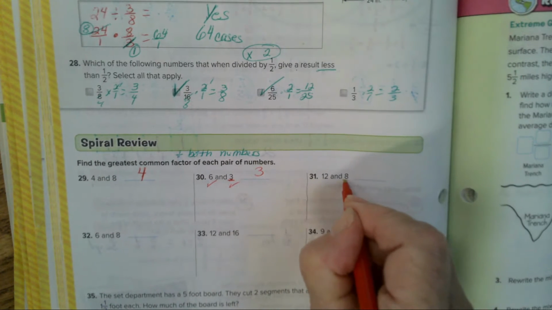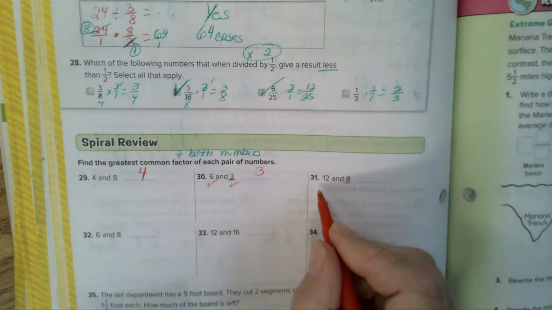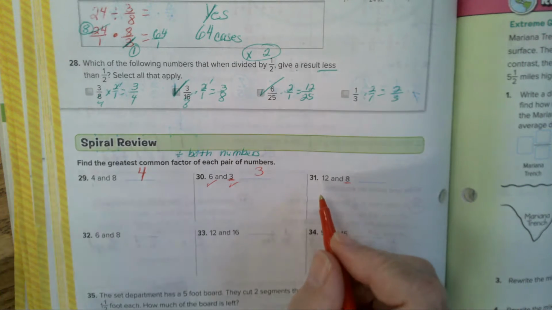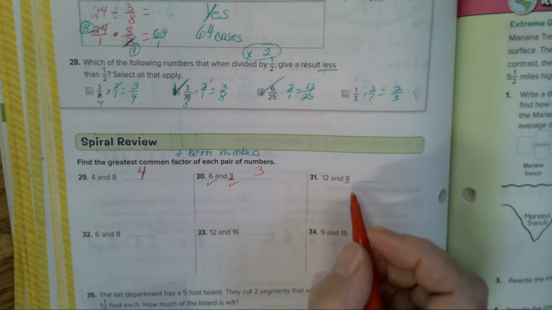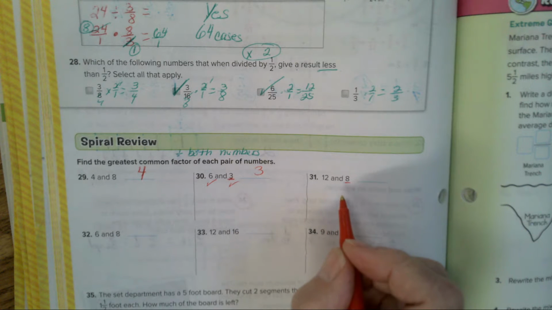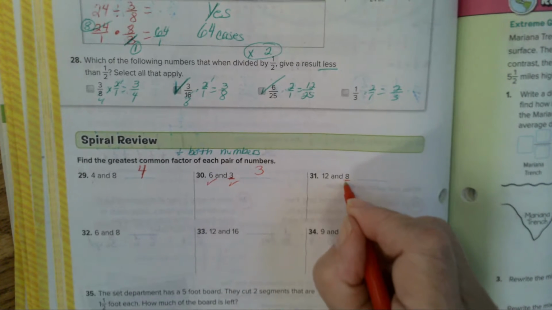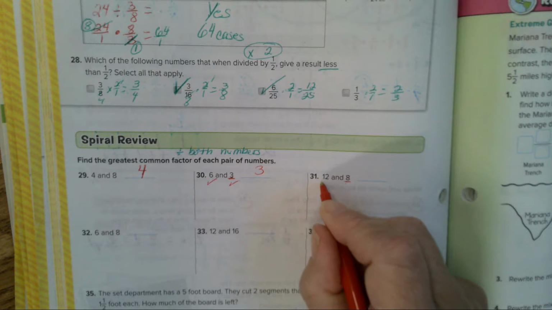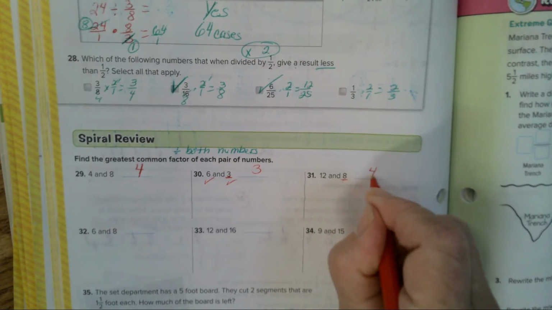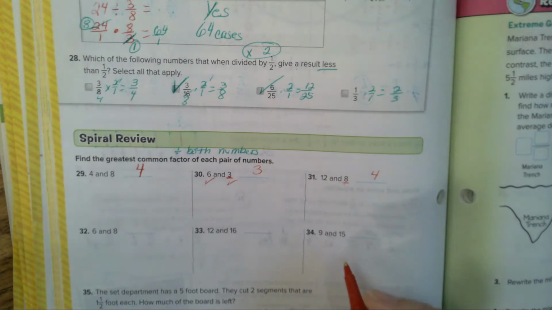3 is the greatest common factor. 8. Will 8 divide 8? Yes. Will 8 divide 12? No. So we have to go, what's smaller than an 8 that will divide them both? 4. Will 4 divide 8? Yes. Will 4 divide 12? Yes. Now, another way of doing it is you can list your factors.